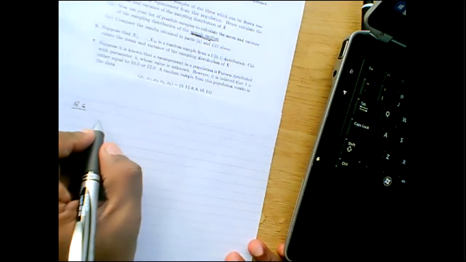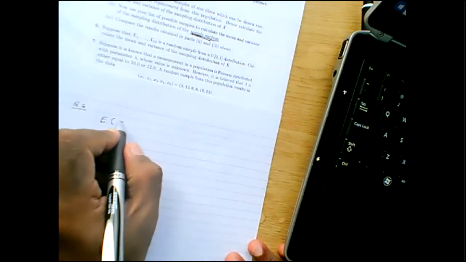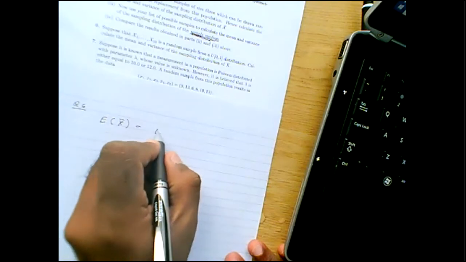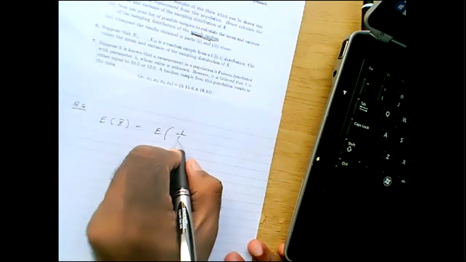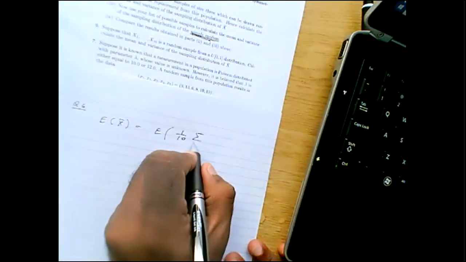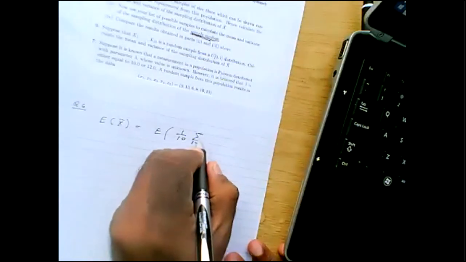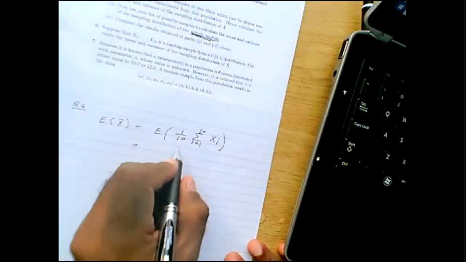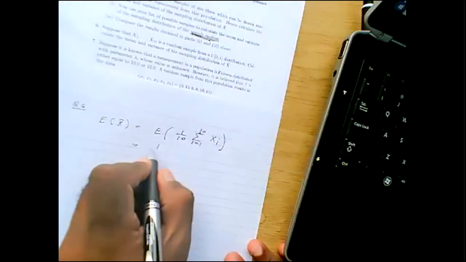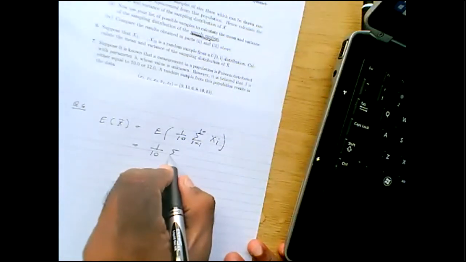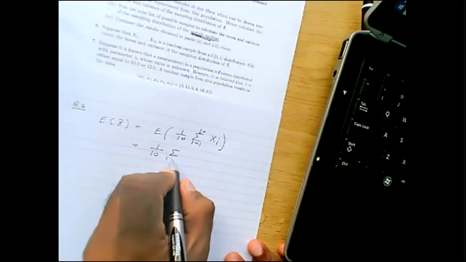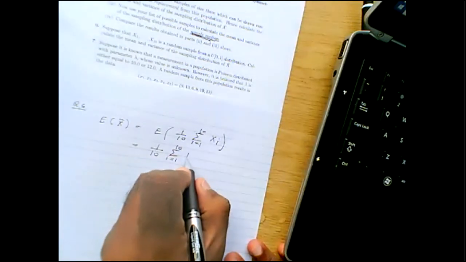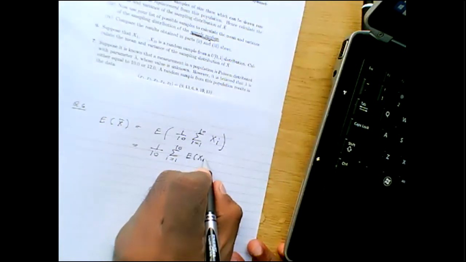The mean is, as you know, you have a sample of size 10, right? Now, if you take the expectation inside, this is going to be this.